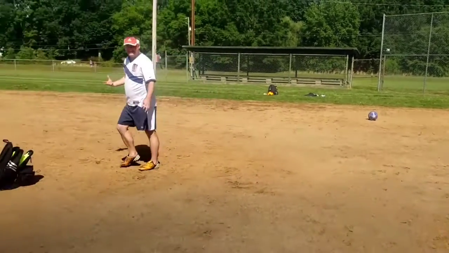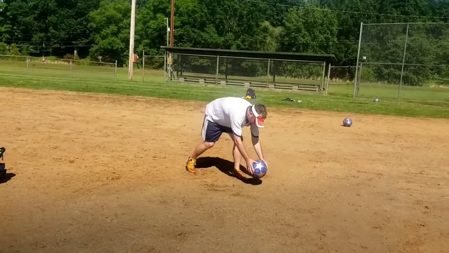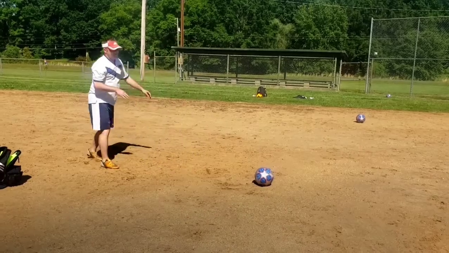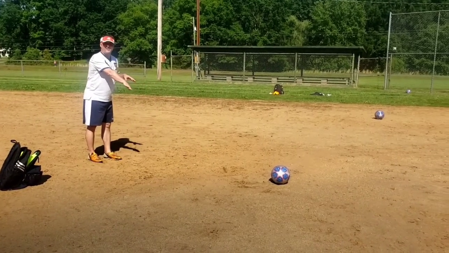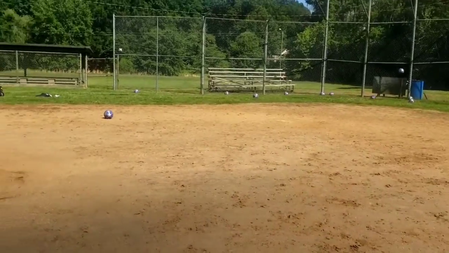So it's staying nice and low, nice and solid. So one more, hit down through it, the ball will stay low and it will get there quicker. Okay, you can see the backspin.